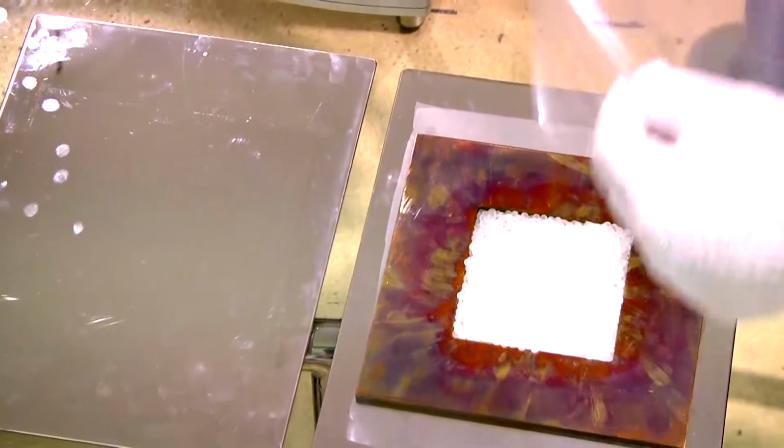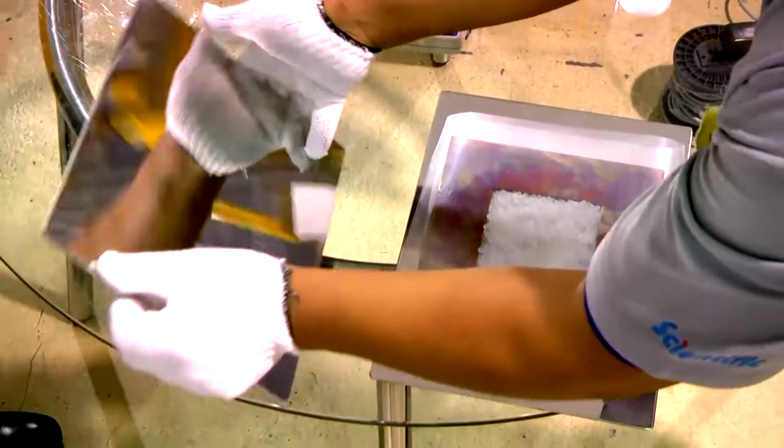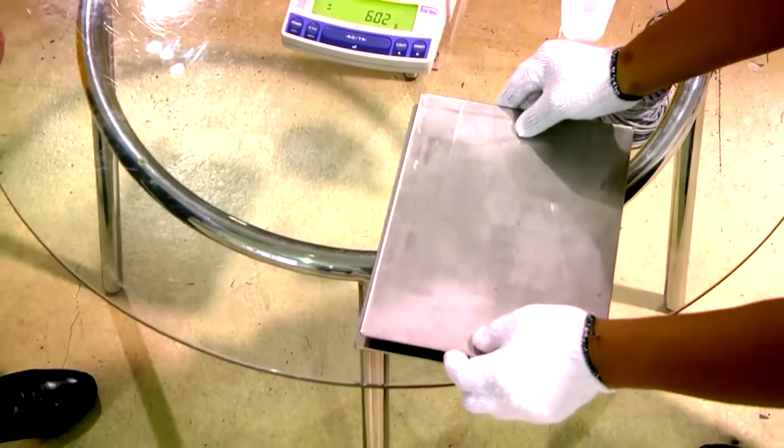Then we put on another layer of PET, in this case, polyester foam. Put on the top part of the mold. Then bring that to the press, which is already up to temperature of 175 degrees C. Put it more or less central on the platen so we don't have any unbalanced forces, and then press cycle. This is it's fully automatic cycle now.